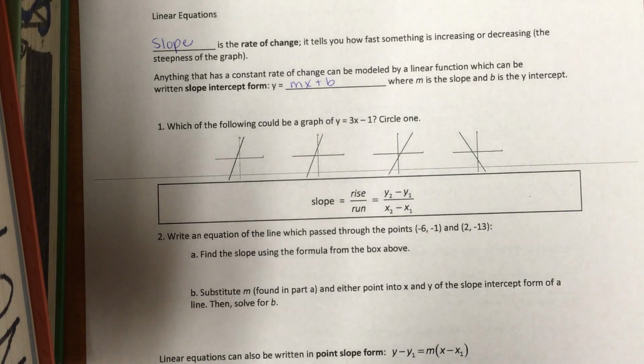We were supposed to cover slope today in class, so here is a really quick lesson. Slope is the rate of change. It tells you how fast something is increasing or decreasing. In our case, we're going to deal with graphs a lot, so it tells you how steep the graph is.